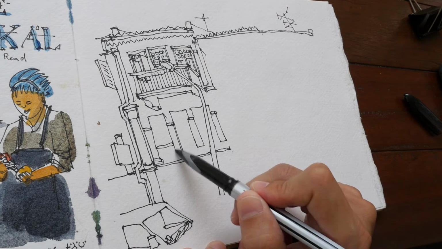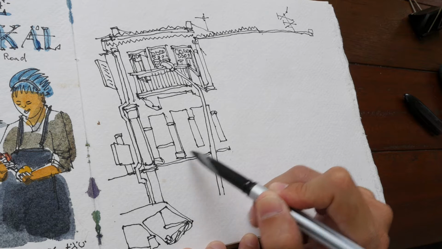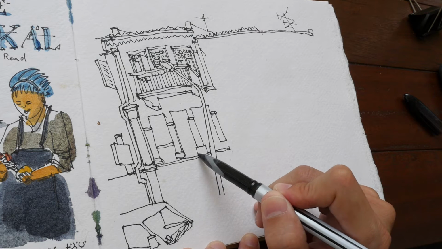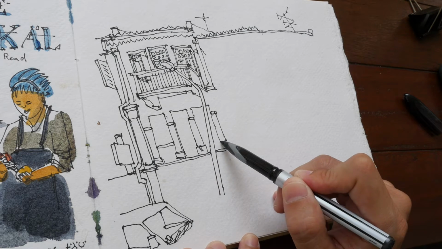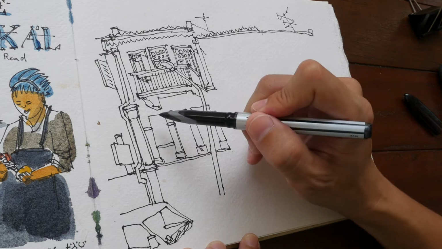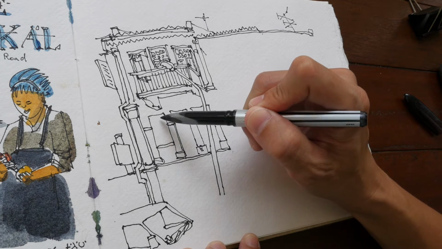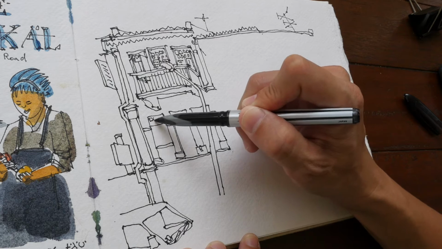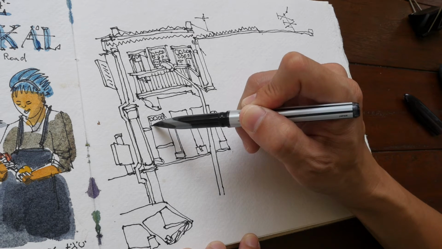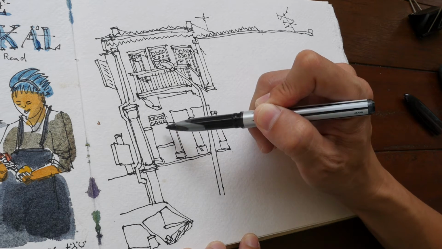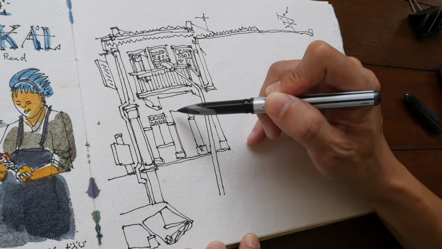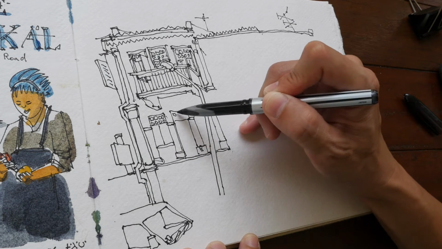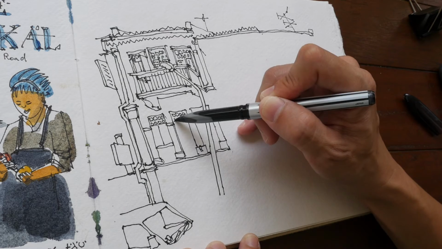Again, after I finish drawing the big shapes, I will go in to add in the little details such as the carvings on the pillars that are beside the window. I will go in to draw the little window panes, these square things that are on the window itself, and subdivide the windows into smaller proportions so that I can add in further detail later on.